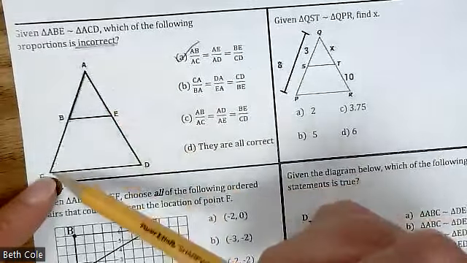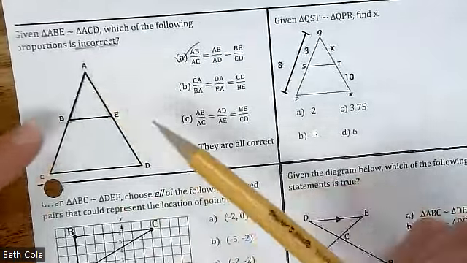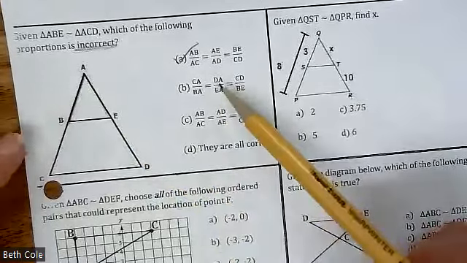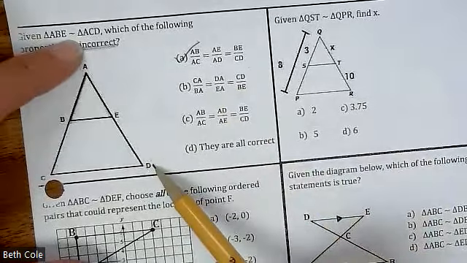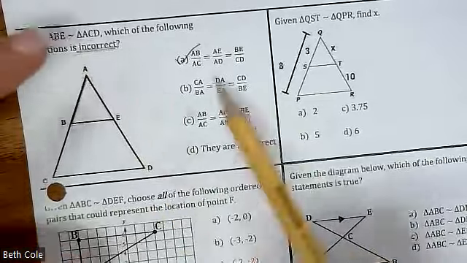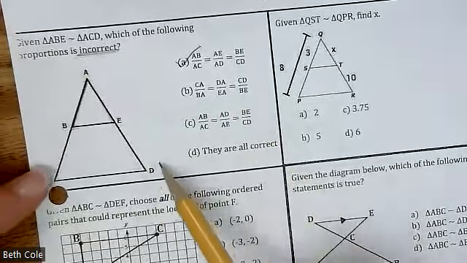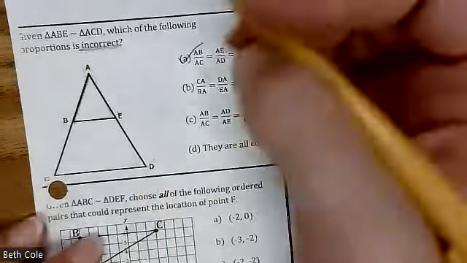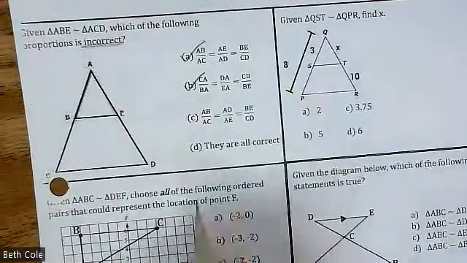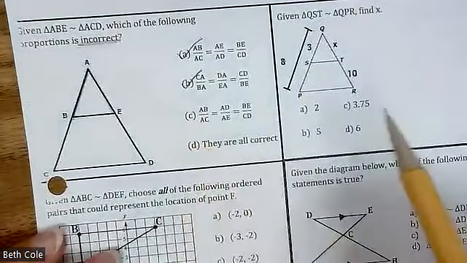CA, that's the large side, matches up with BA. So it's large to small. And then DA matches up with EA. Again, large to small. And then CD to BE. Again, large to small. So that one's good. So it's either going to be that this one's wrong or that they're all correct.